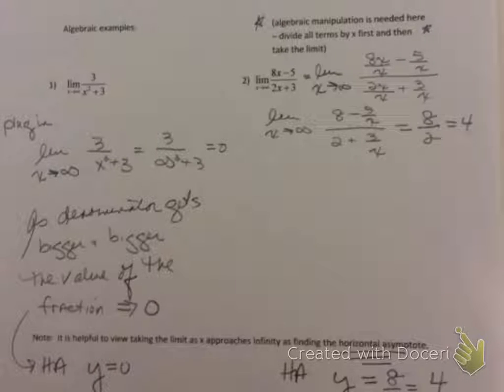When you want to analyze it algebraically and not graphically, you're going to mentally replace the x with infinity. Think about what that does to your denominator. Doesn't it make your denominator get bigger and bigger and bigger? And if you have a denominator that's very, very large, aren't you making your fraction very, very small?